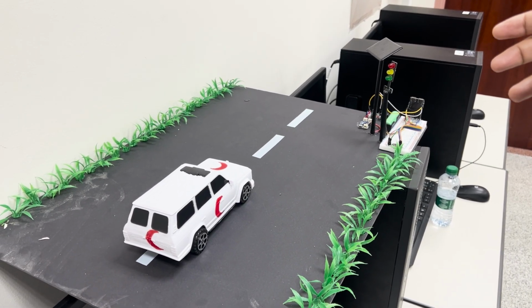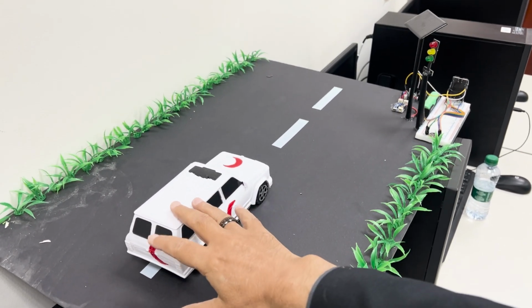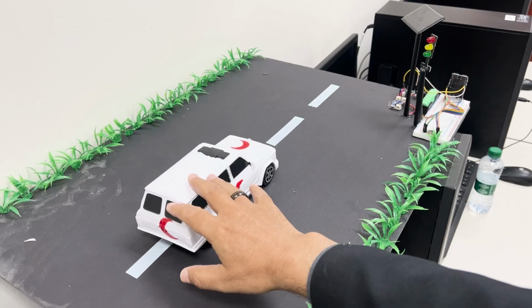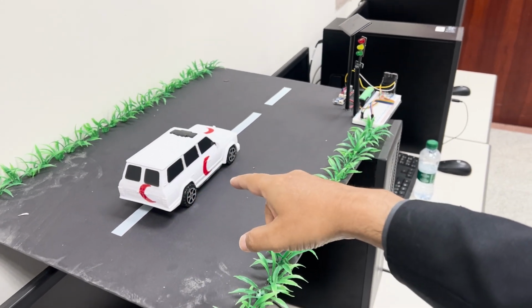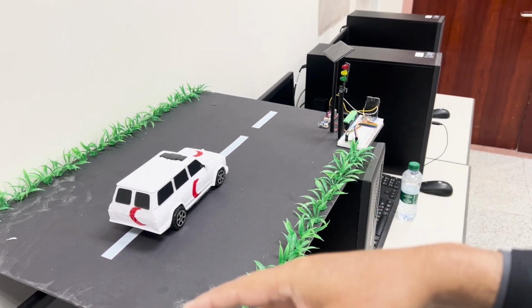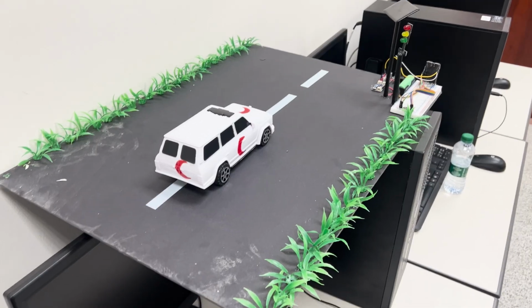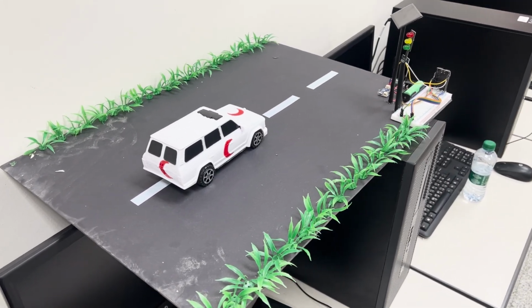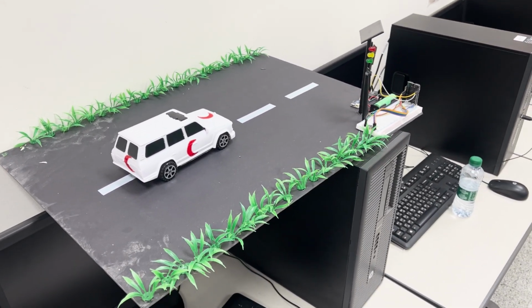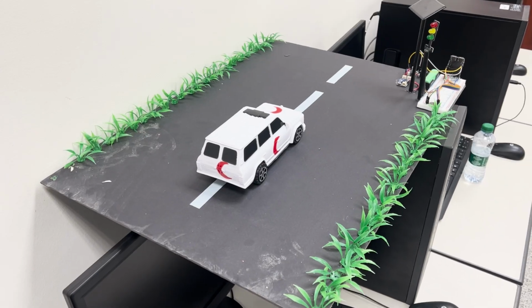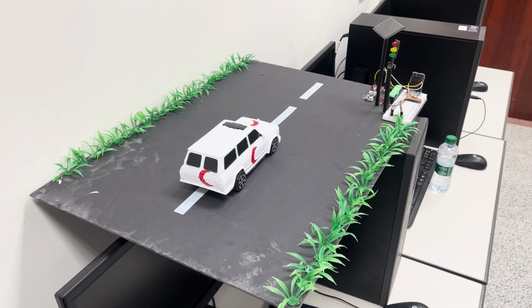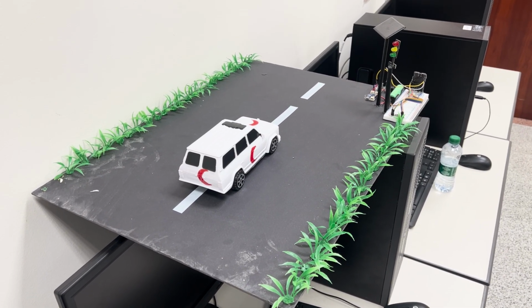And probably this is maybe an ambulance, and they are trying to do something for this particular ambulance just to make sure that it doesn't get stuck. I'm not exactly sure what it is, but this is just to show you that this is like a model, and these models we usually do not recommend to our students.